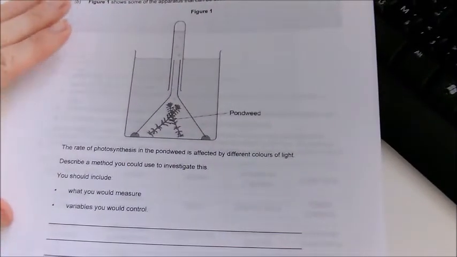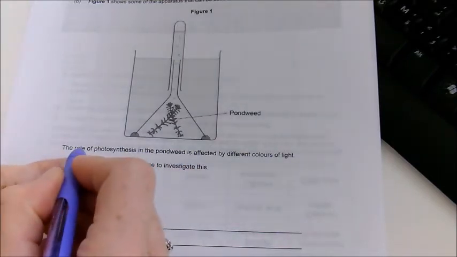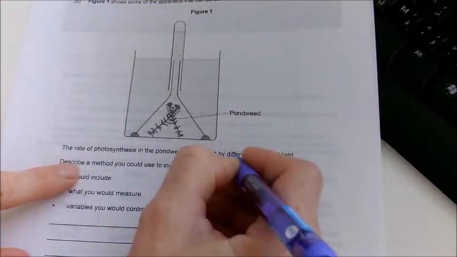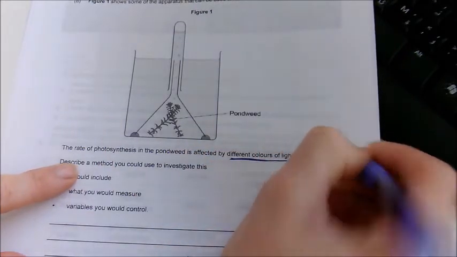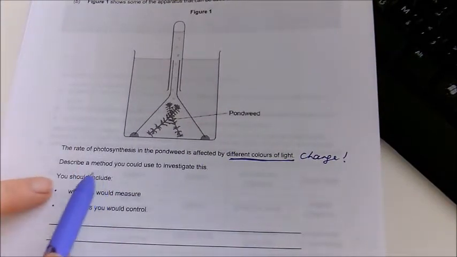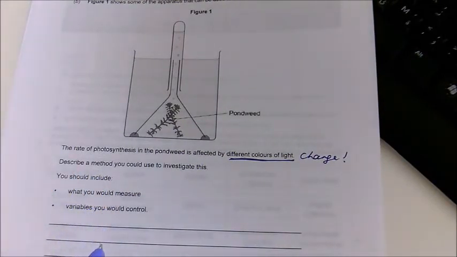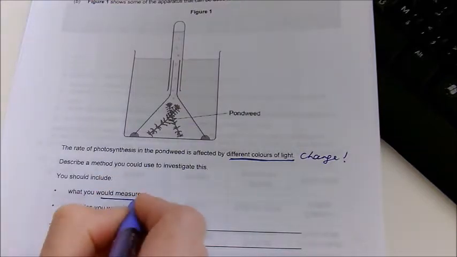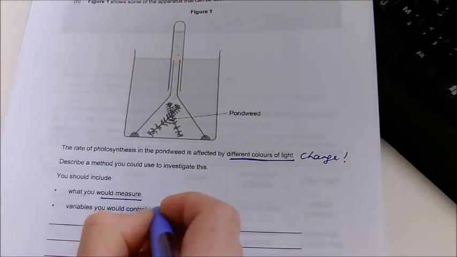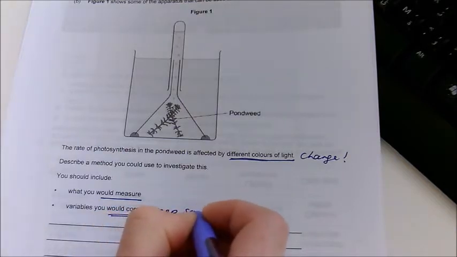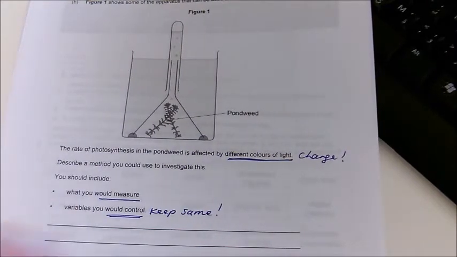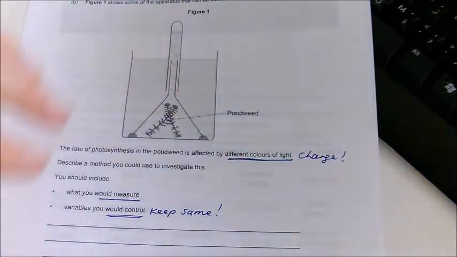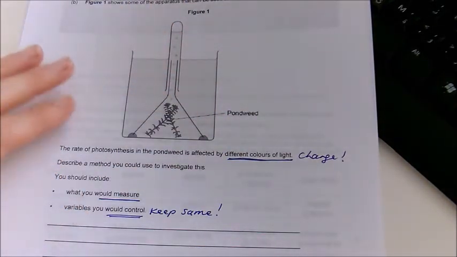This question asks us about different colours of light. So it's asking us to investigate how it's affected by different coloured lights. So that is the thing that I am going to change. Okay, now what we need to do is describe the method that we'd use, what we would measure, and what we would control. So if you're controlling it, these are the things that you need to keep the same. Okay, so any experiment is always following exactly the same formula. It's chemistry or biology. You need to think about what it is you're changing, what it is you need to keep the same, and what you will measure for your result.